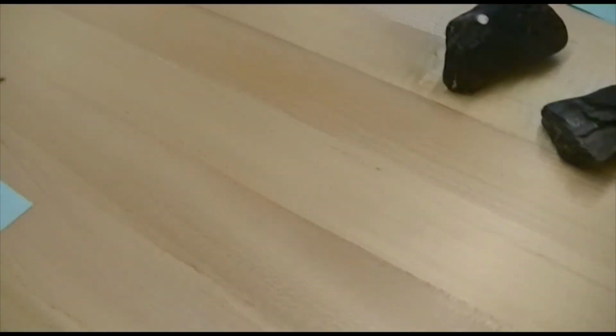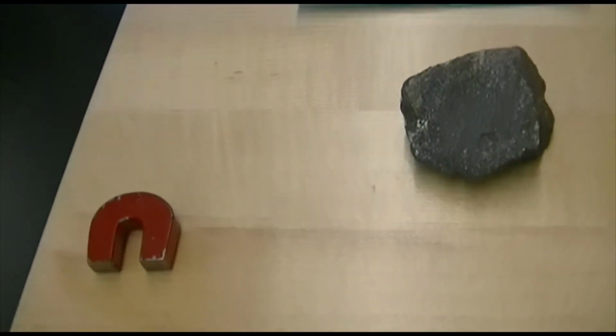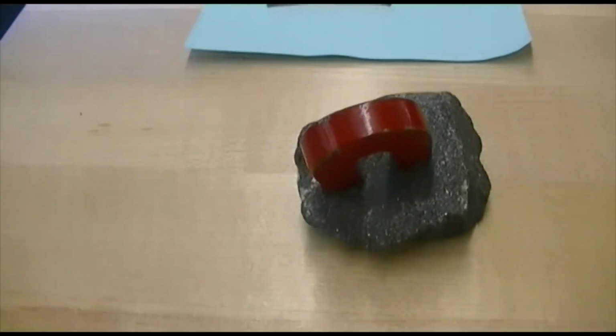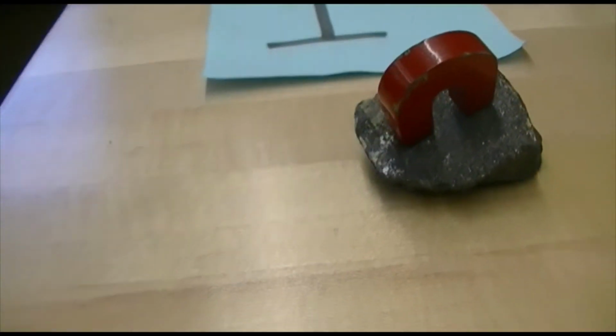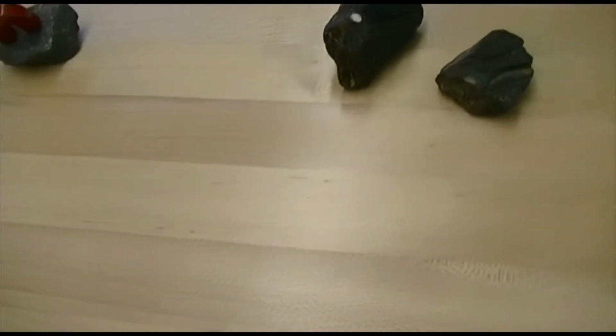Going over here to number 1, is magnetic. And so here's a magnet. So number 1 here, you put the magnet on it and the magnet sticks. So number 1 is magnetic.